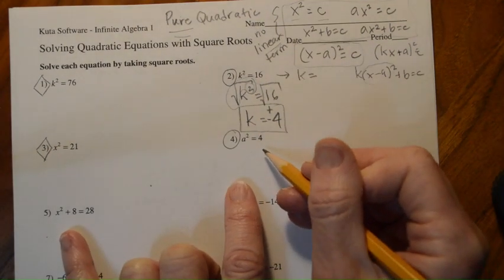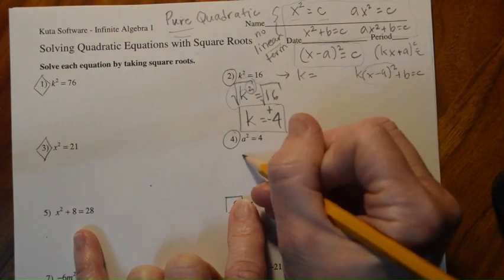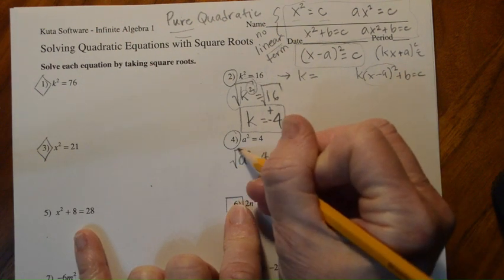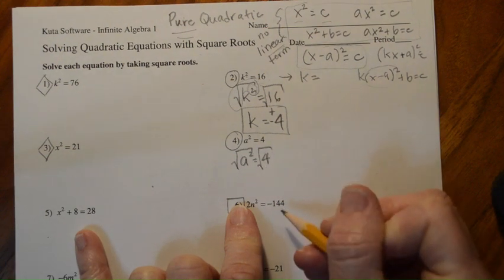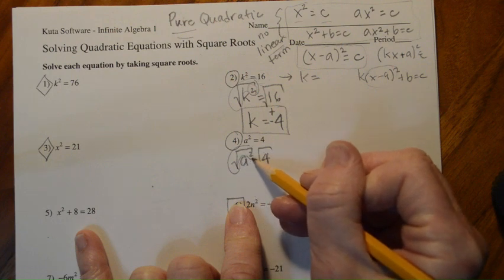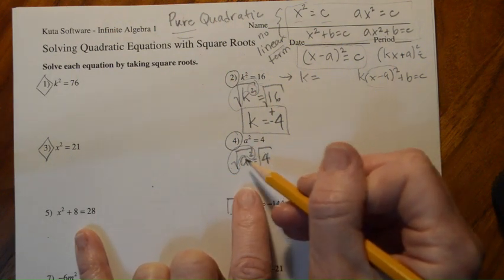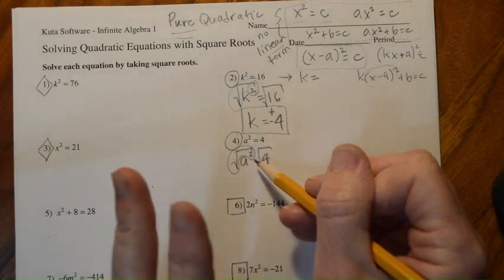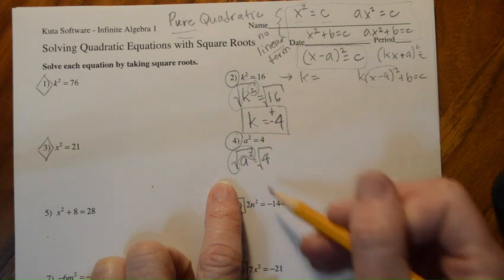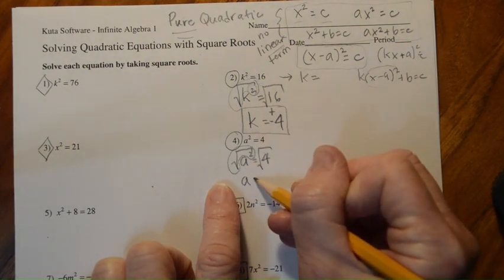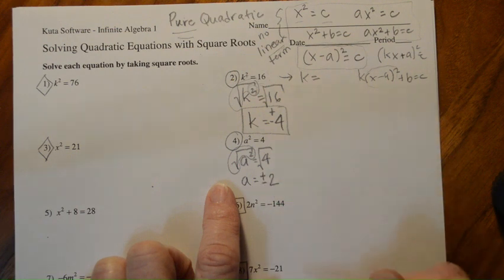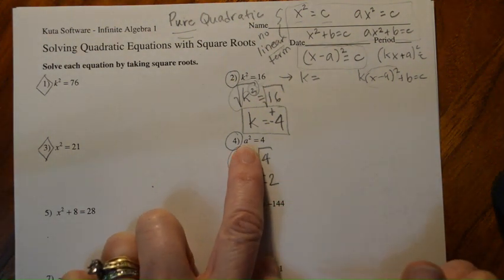Let's do the same thing here. I've got a squared equals 4. I would take the square root of both sides. Again, this symbol is undone by this symbol. We're going to find the same is true about the reverse. If I have a square root and I want to get rid of it, I square it. They equally undo each other. But for right now, we just need to get rid of the squared, so I use the square root. I end up with a equals, and then square root of 4 is 2, and then I'm going to put the plus or minus to indicate the two solutions I'm expecting here.